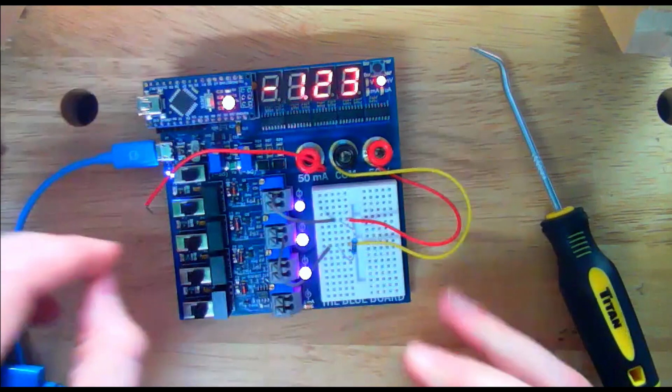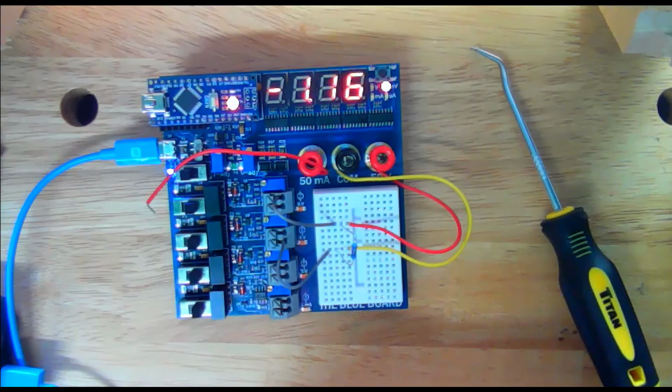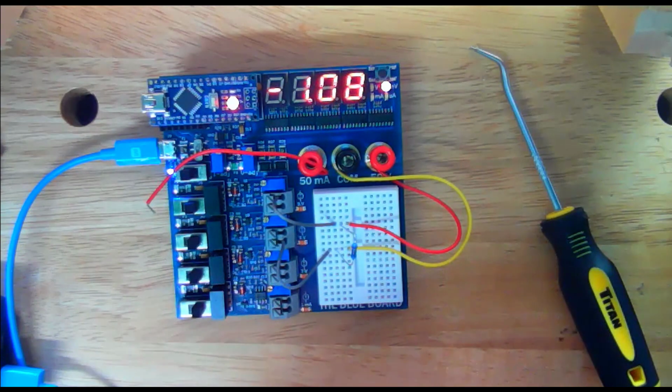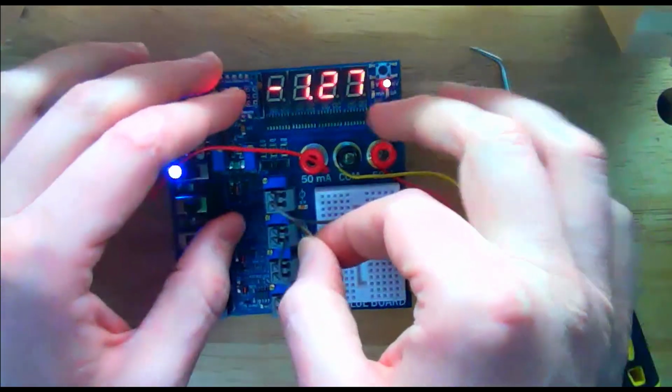supply. And I really should de-energize this while I'm working. This is bad practice. Always de-energize the circuit while you're working with it. So always remember to do that for safety, for both safety for you and safety for the board.